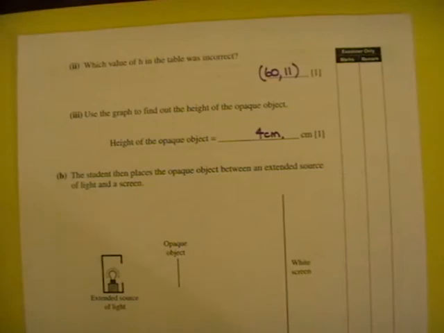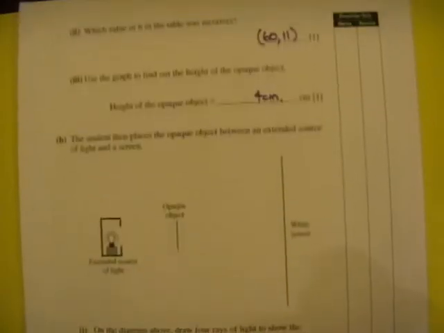Okay, so this time the student then places an opaque object between an extended source of light and a screen. On the diagram above, draw 4 rays of light to show the formation of the regions of total shadow, the umbra shadow, and then the partial shadow on the screen.